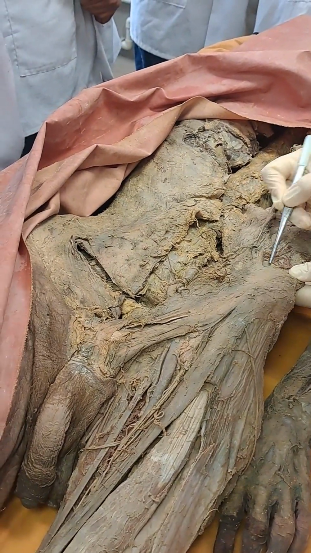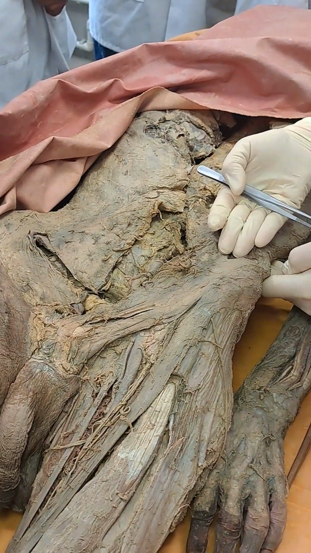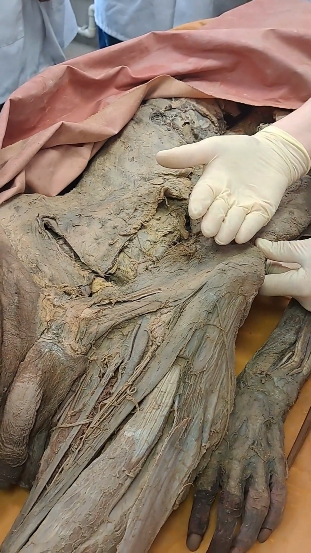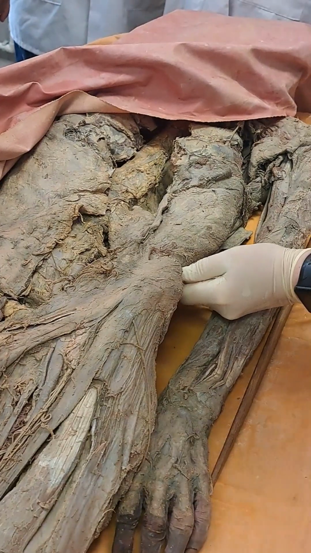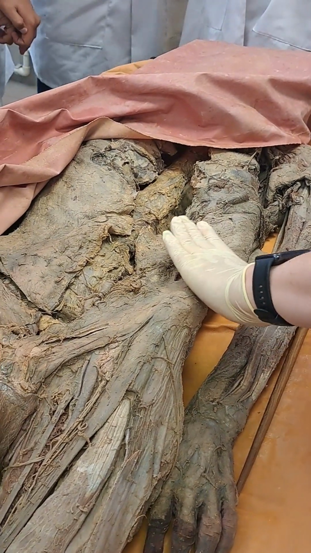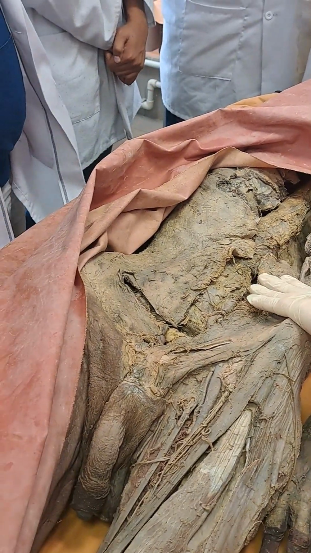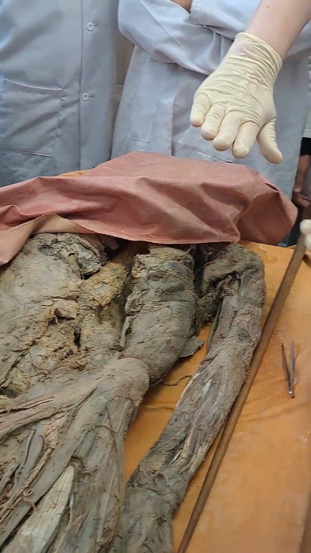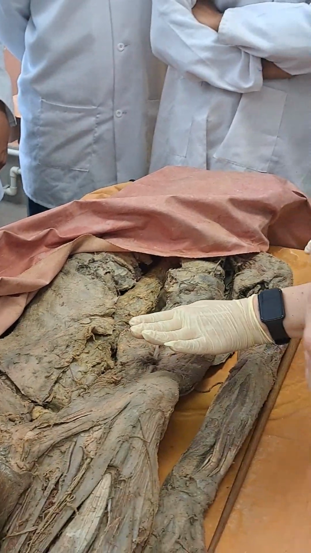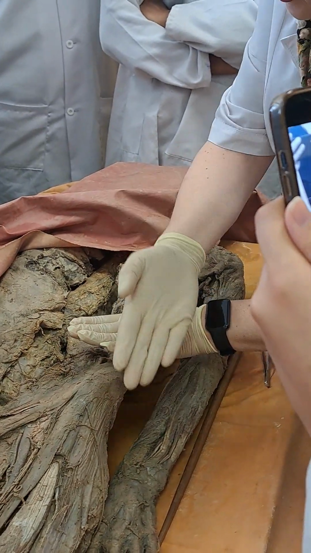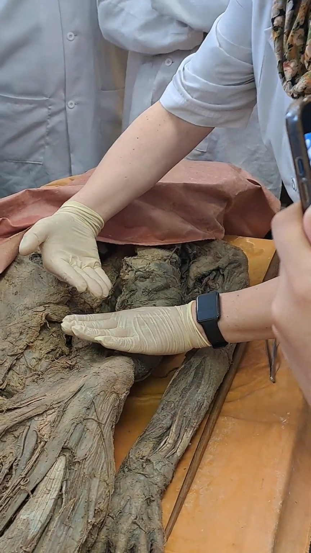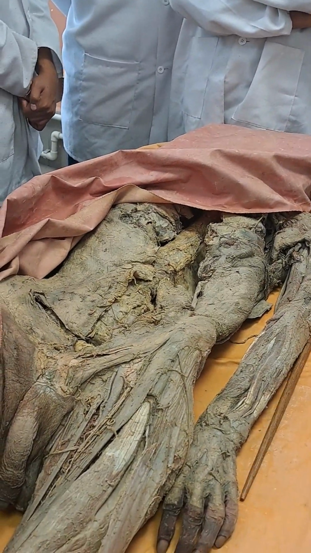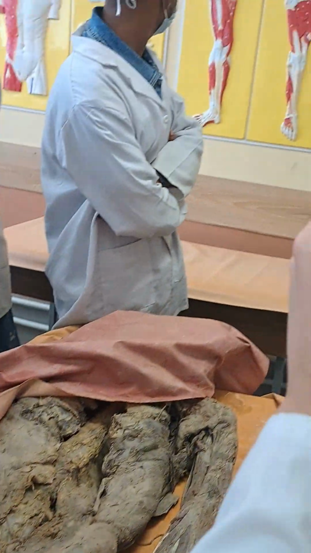Next layer, musculus obliquus internus abdominis, the second layer. It is located behind the musculus obliquus externus abdominis, and the muscular fibers have the opposite direction. For instance, the external one goes medially and inferiorly, the internal oblique goes superiorly and medially. Crossing, crisscross, correct. You can see it on the board.